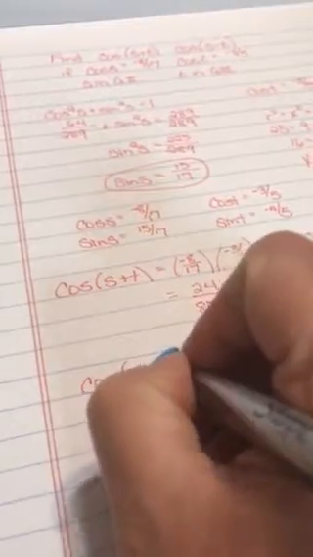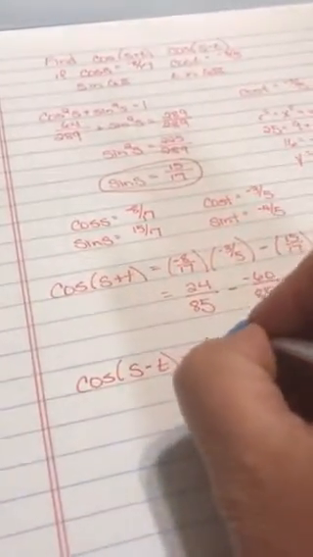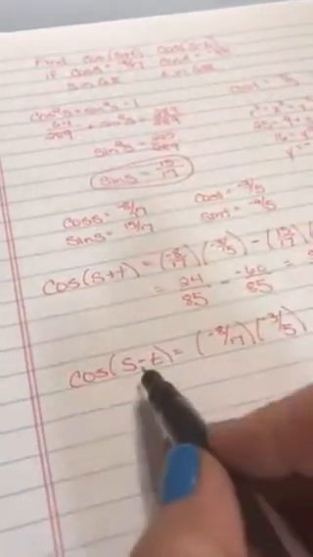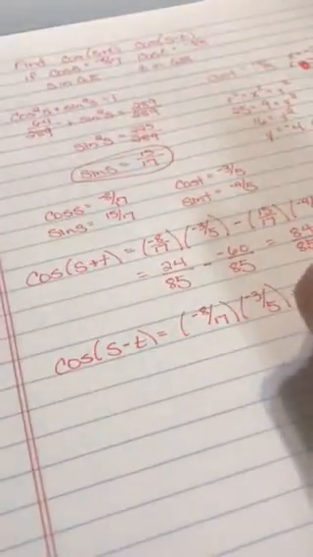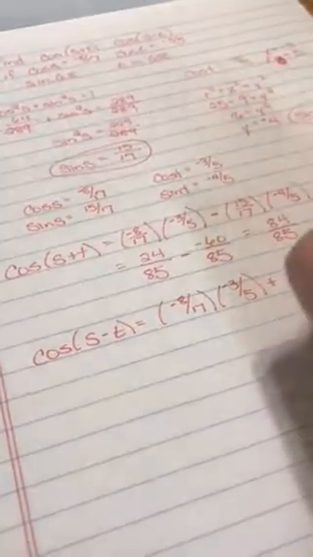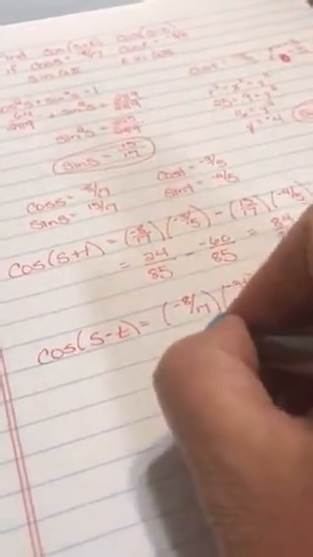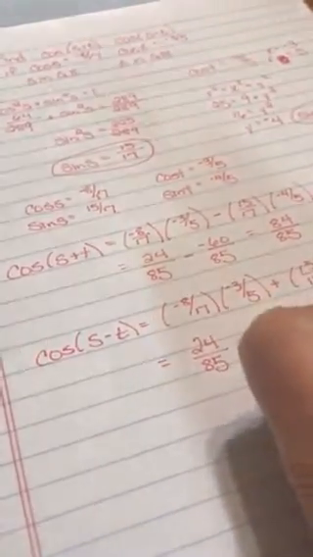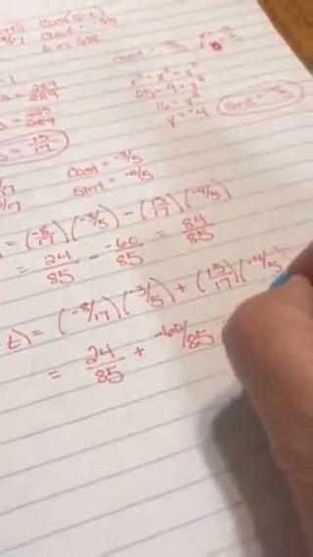Similarly, I can find the cosine of s minus t. I take the same values and multiply them. But now, since I'm finding the difference, I'm going to come over here and I'm going to add. So I end up with 24 over 85 plus negative 60 over 85. And when I do that subtraction, I end up with negative 36 over 85.